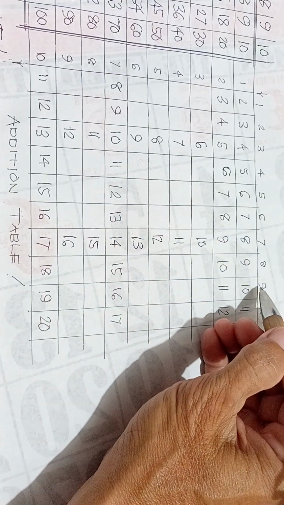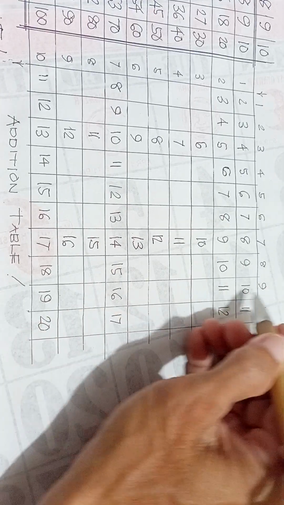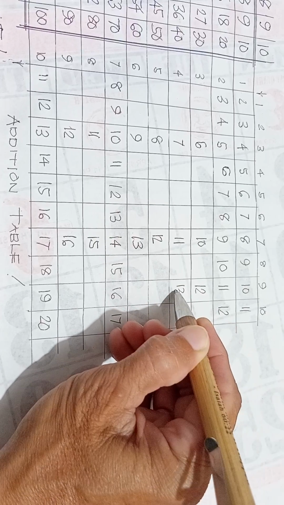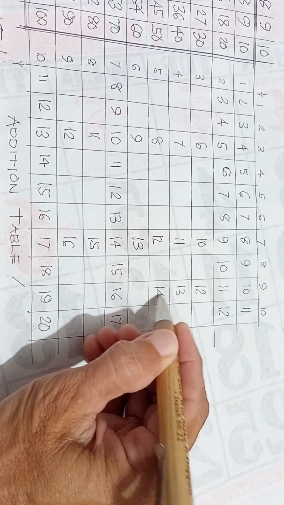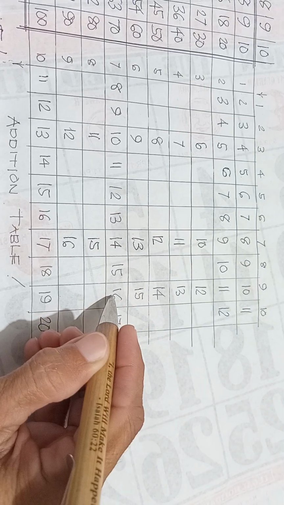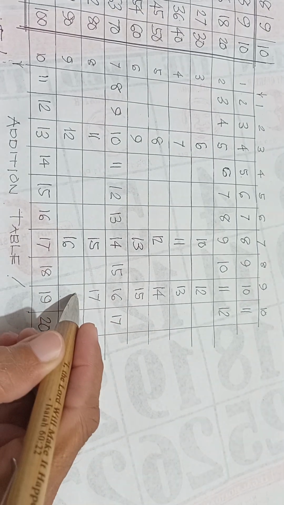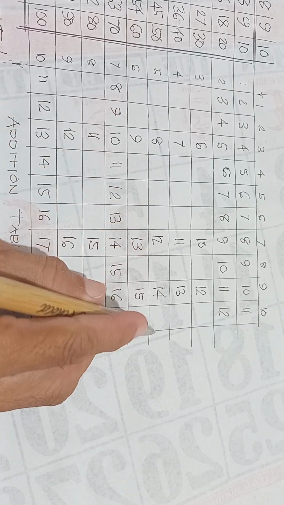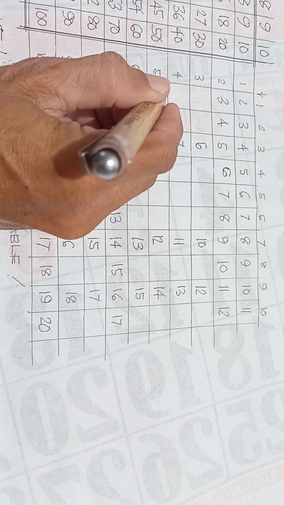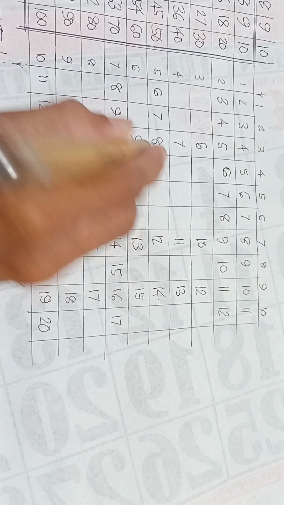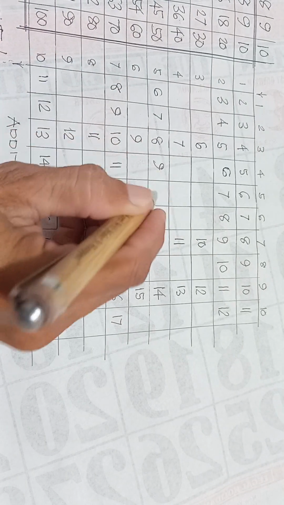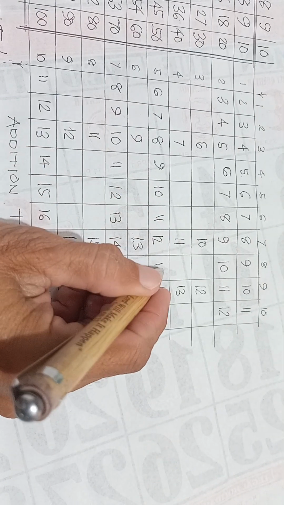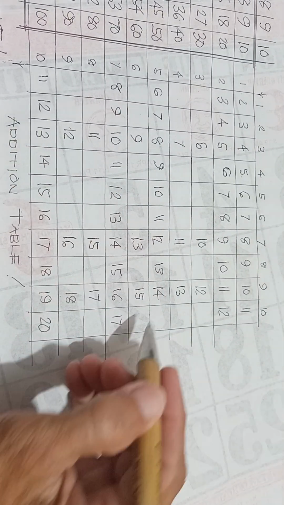If you want to complete this column, 9 followed by 10, 11, 12, 13, 14, 15, 16, 17, 18, 19. If you want to complete this column, 5 followed by 6, 7, 8, 9, 10, 11, 12, 13, 14, 15.